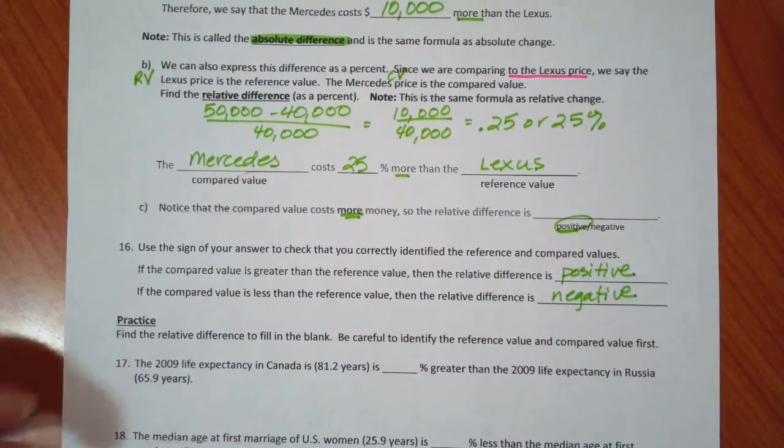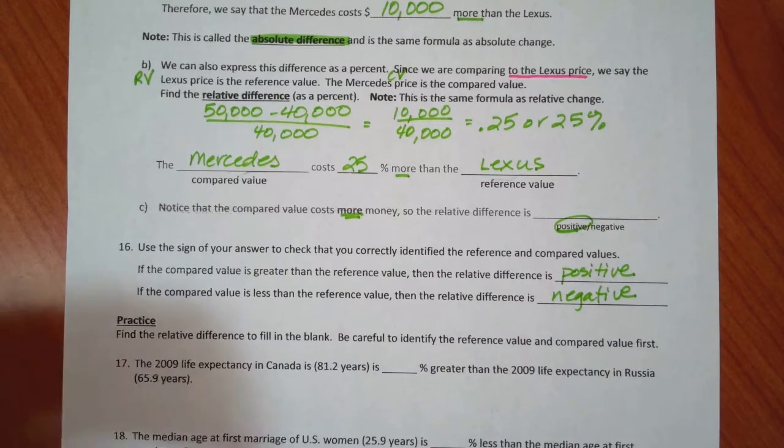Now, we could also have done this the other way, and I think I'm going to do this to show you what the difference is.